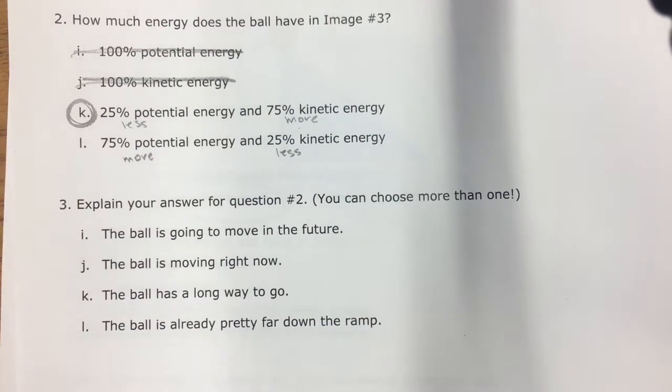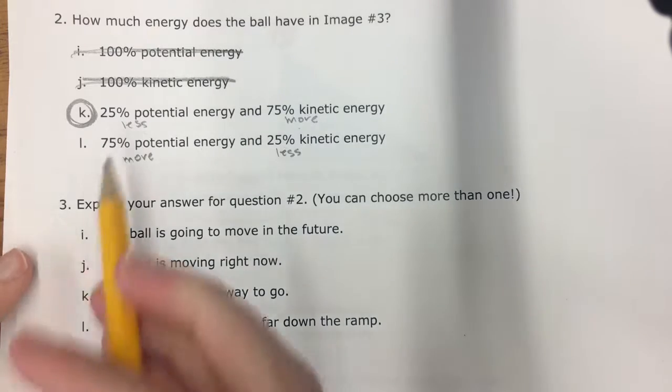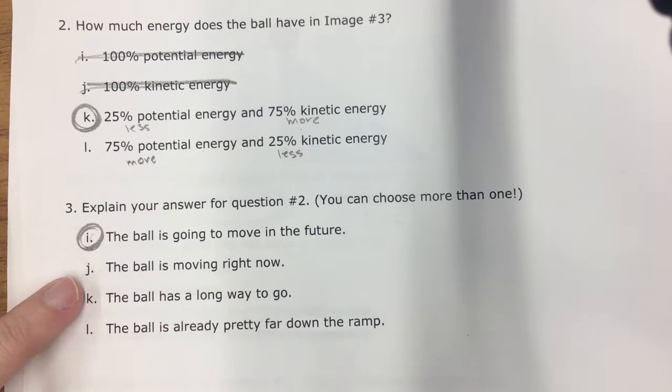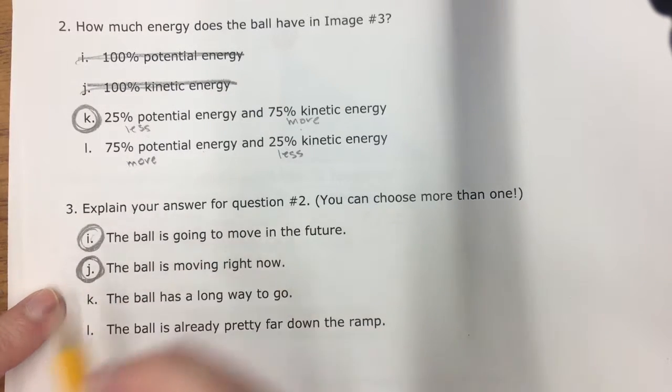Okay, question number 3. Explain your answer for question number 2. You can choose more than one. Okay, the ball is going to move in the future. That's true, it has potential energy, so it's going to move in the future. The ball is moving right now. That's true, has kinetic energy.